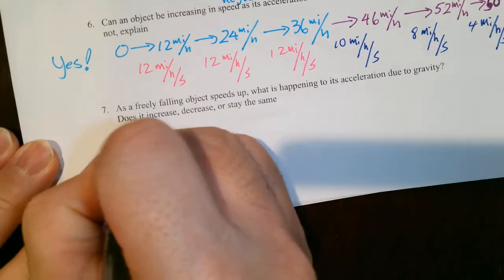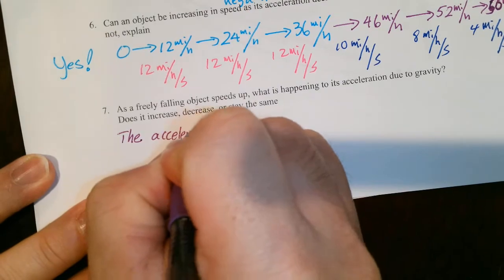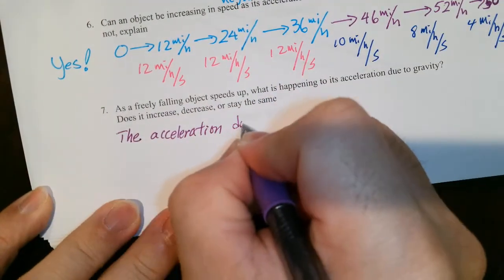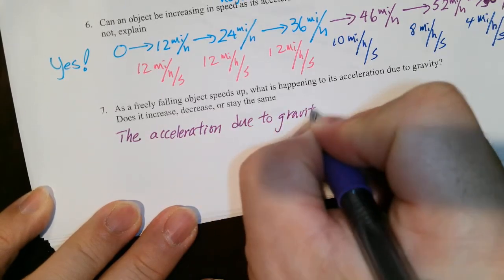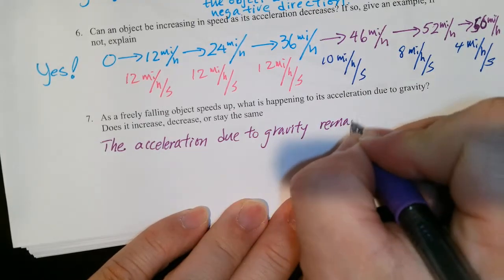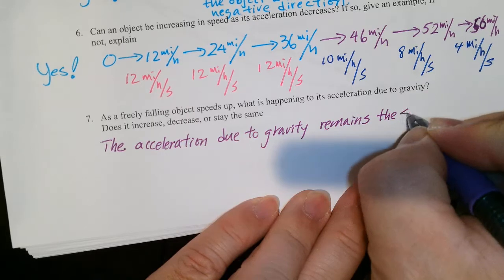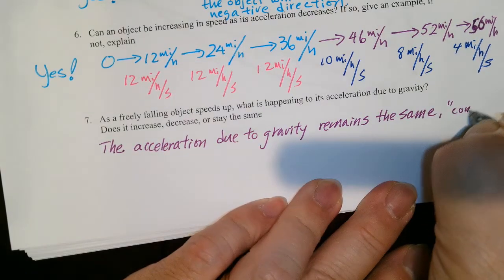All right. So the acceleration due to gravity remains the same, or simply constant, right?